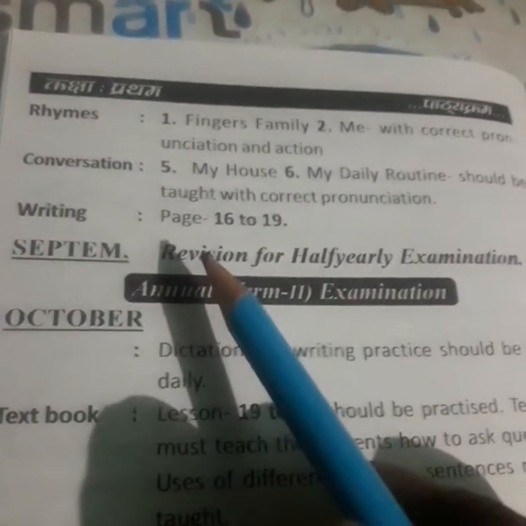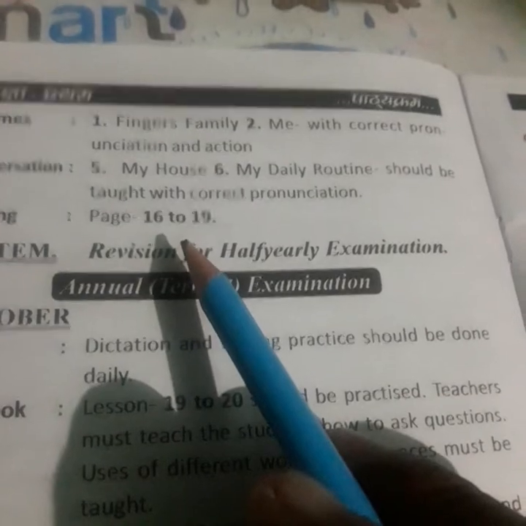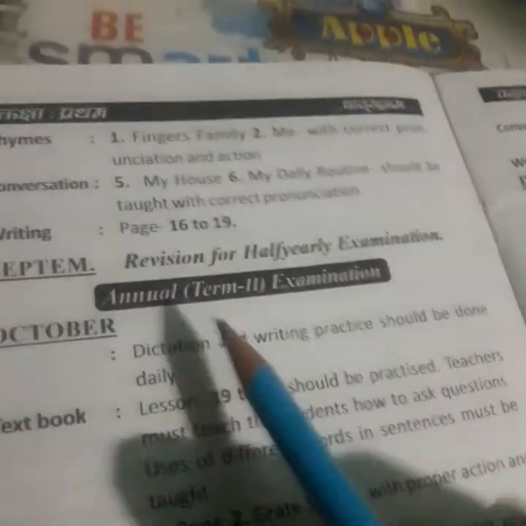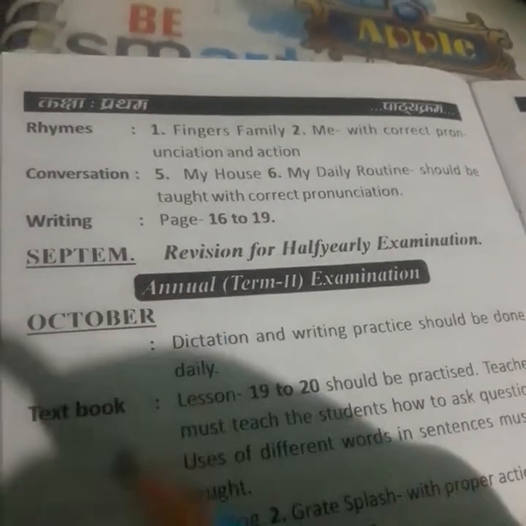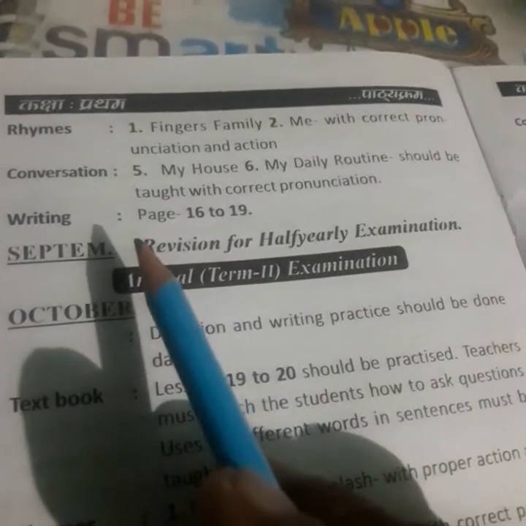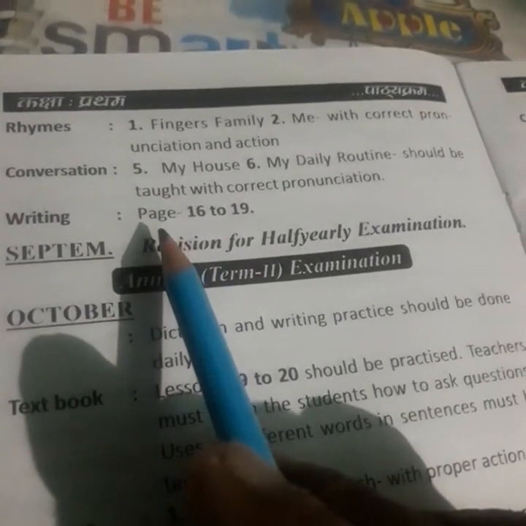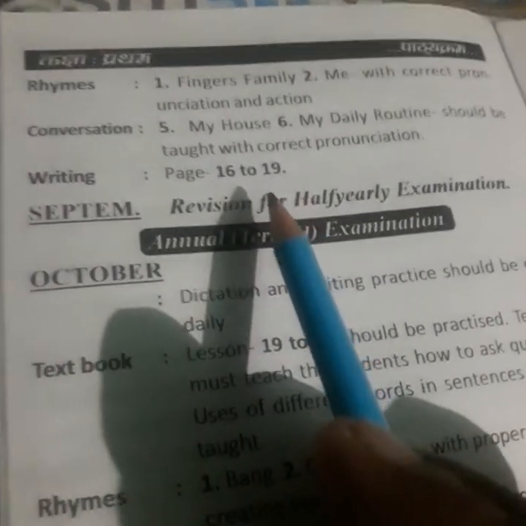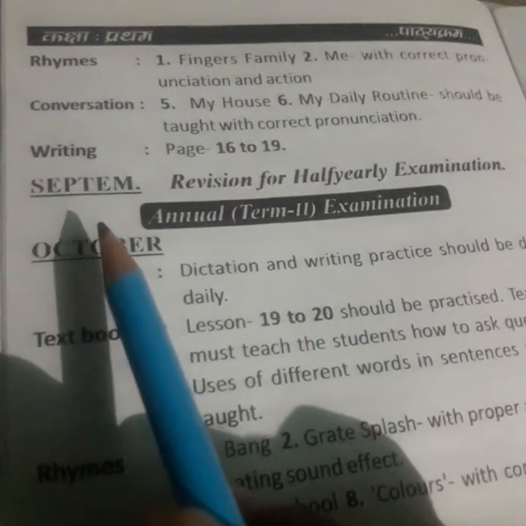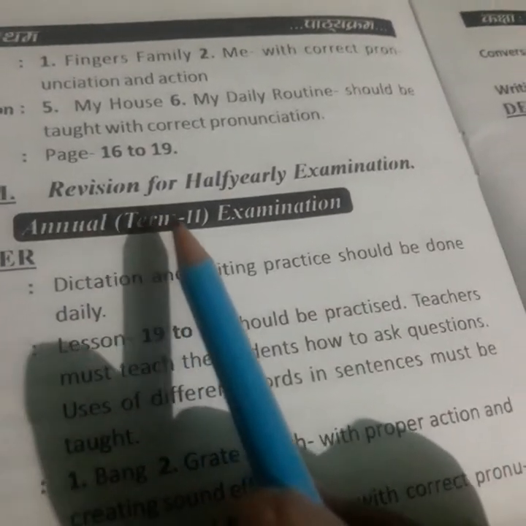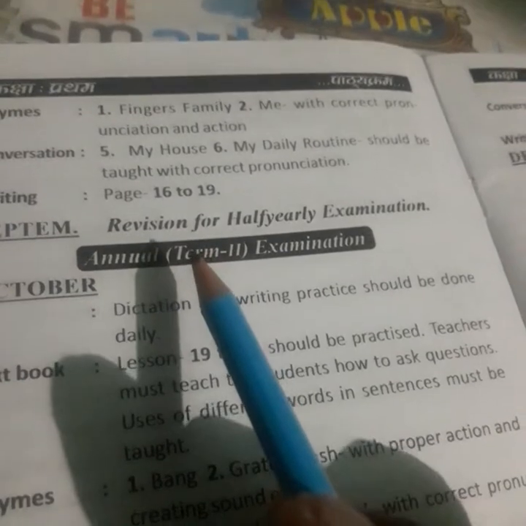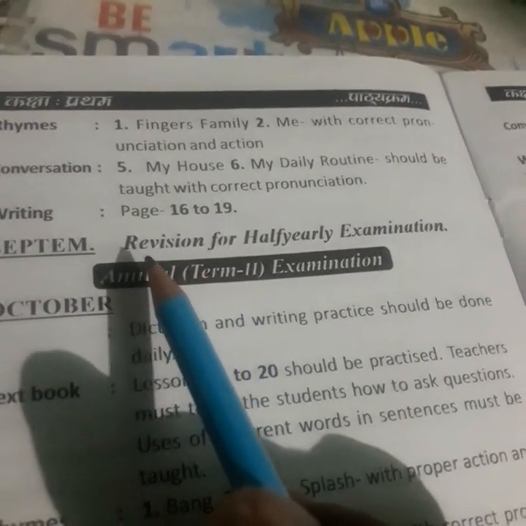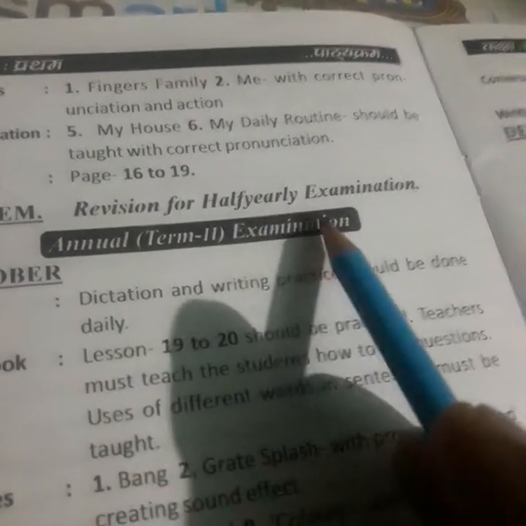And in writing section, you have to practice page number 16 to 19. That means you have to learn how to write correctly from page number 16 to 19. In the month of September, you have to revise all taught chapters, that is revision for half yearly examination.